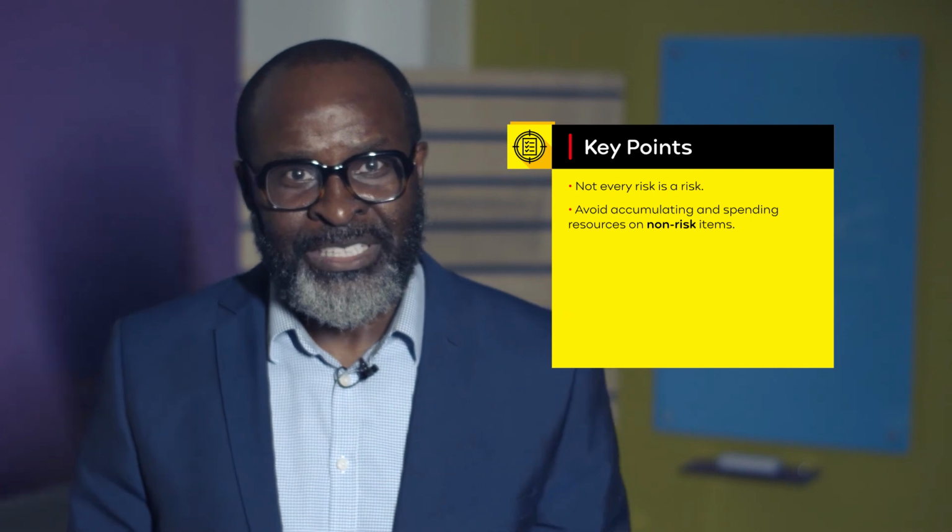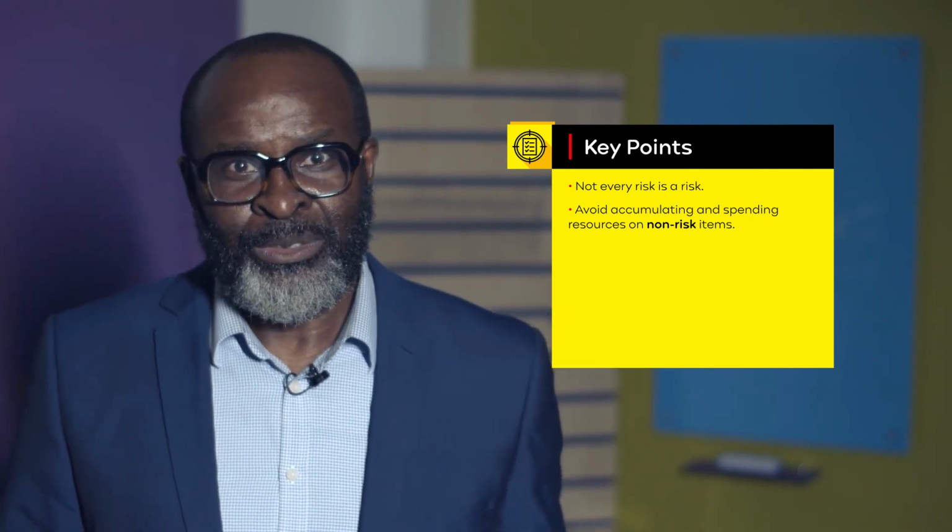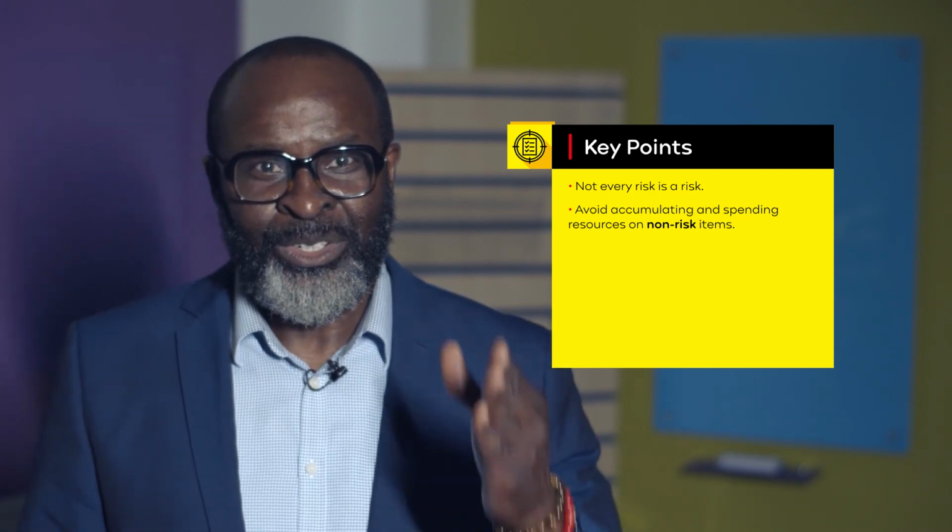On this section, we just want to round up with some key points. Bear in mind, not every risk is a risk. Avoid accumulating and spending resources on things that are not risks. I've had experience of people identifying risks, and when you review them, they sound like people moaning or complaining about something, and it's on your risk register or your risk tool.